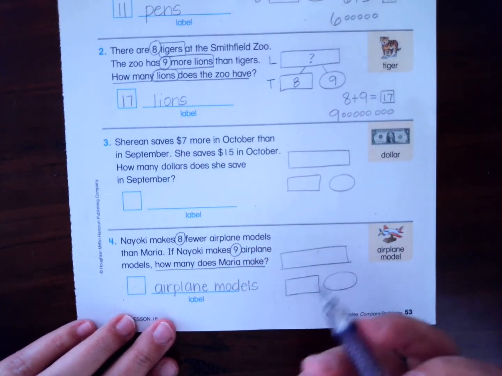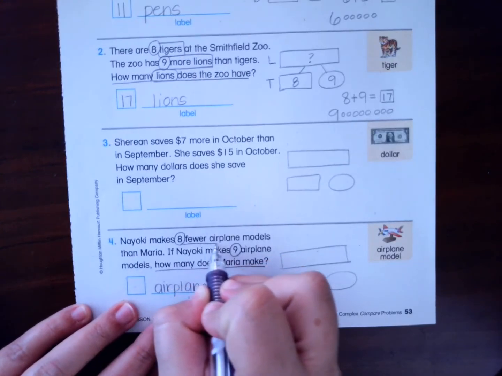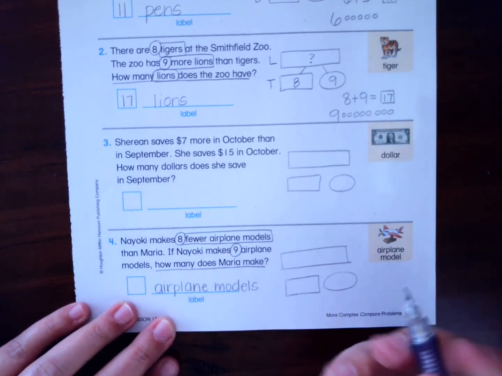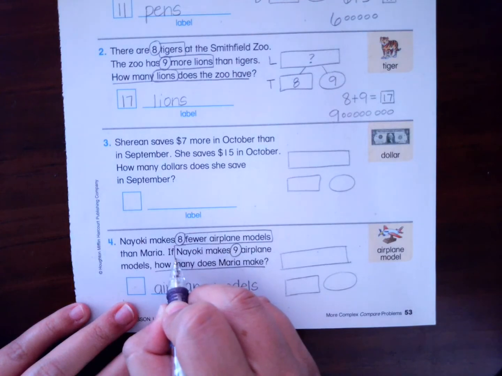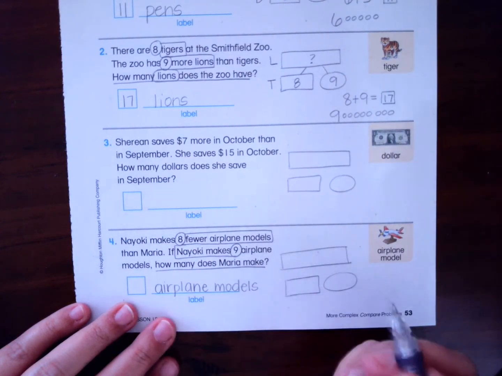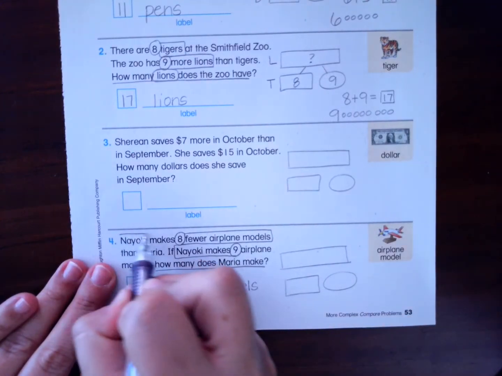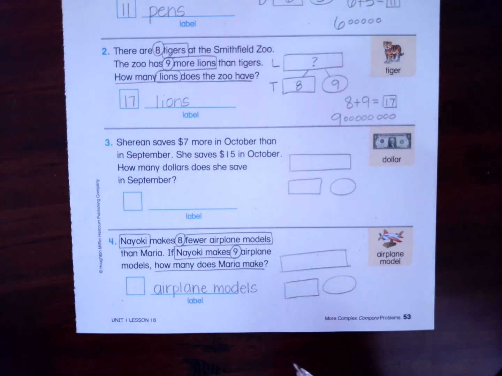All right, now let's see. I know that there's 8 fewer airplane models. And I know that Naoki makes 9, but she also makes 8 fewer. Okay, let's check this out. So I need to go back.